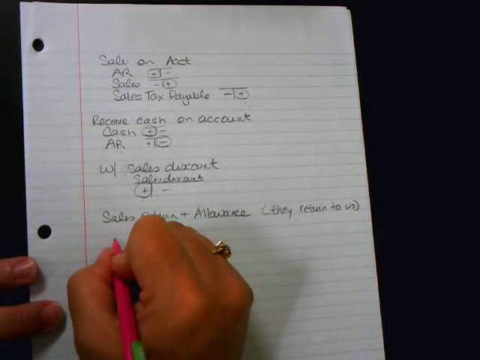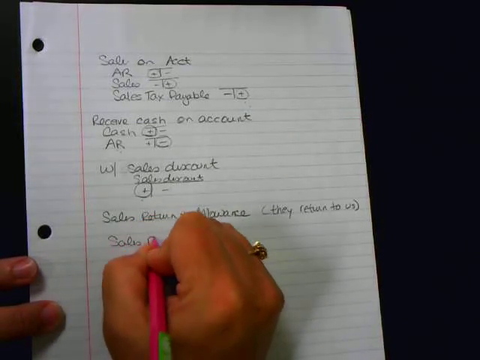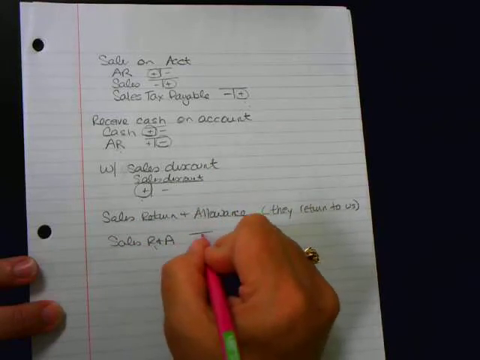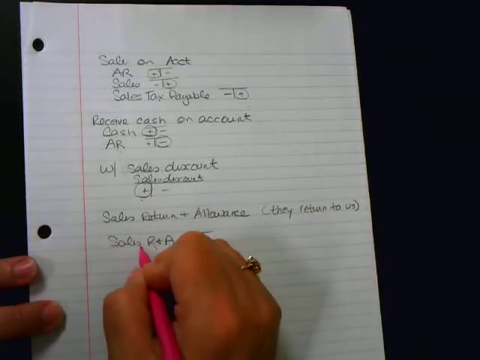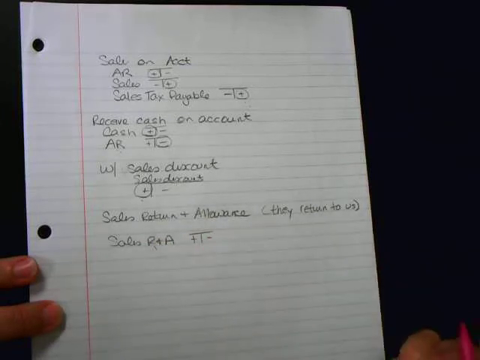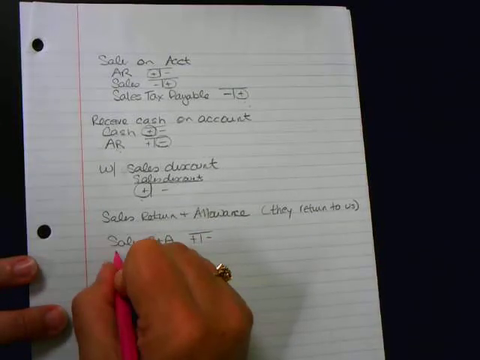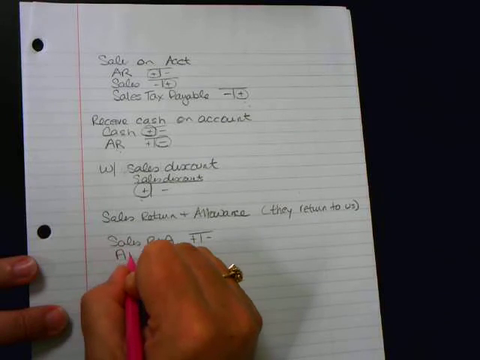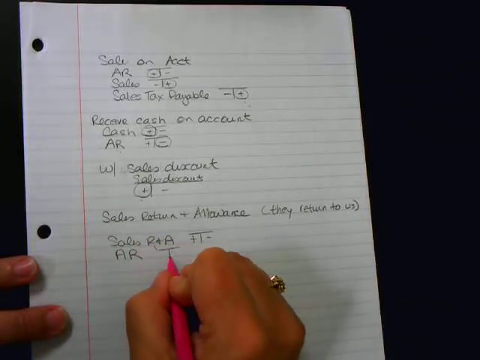okay, we'll have to use that sales returns and allowance account, and that's a contra to sales, so it's going to be the opposite of sales. It'll look like this, and then we reduce what they owe us on accounts receivable.